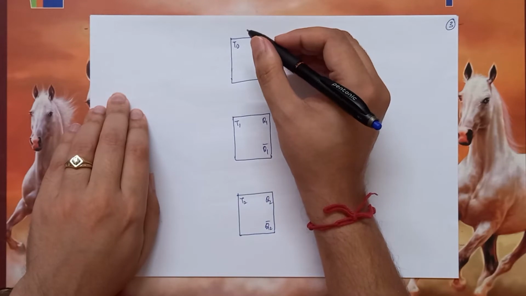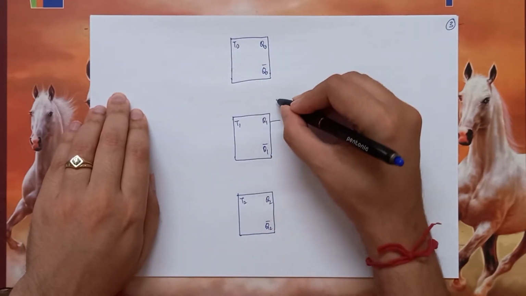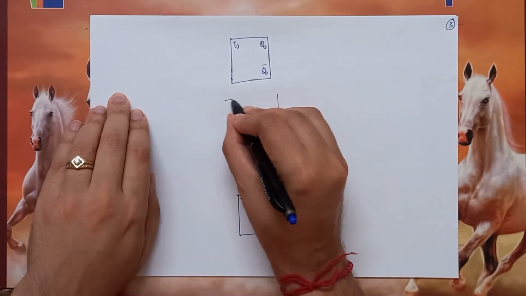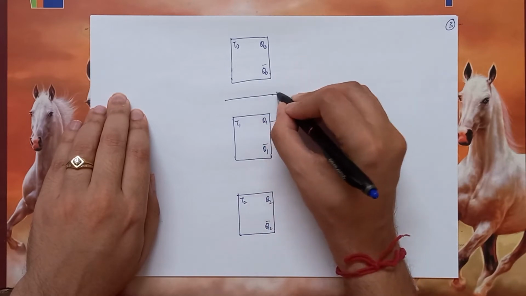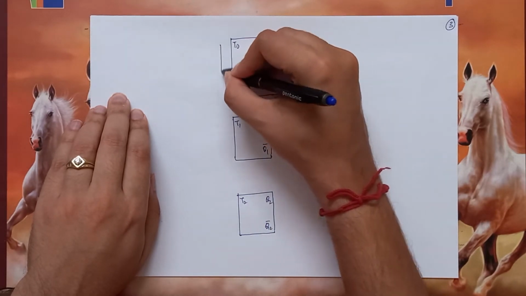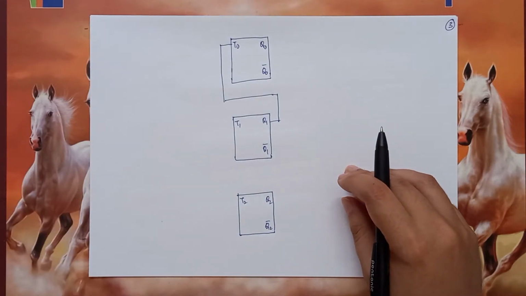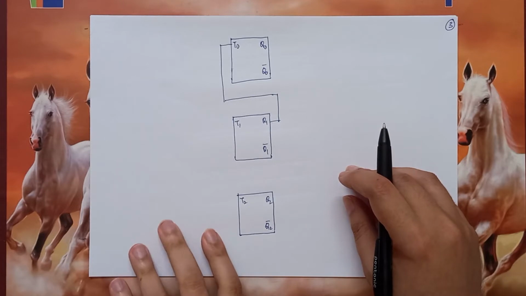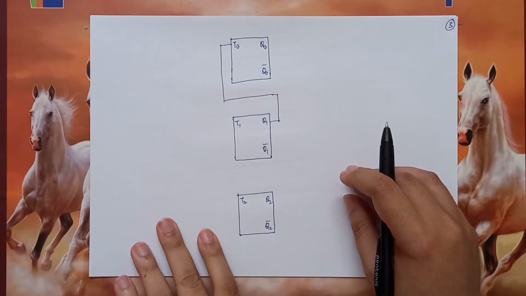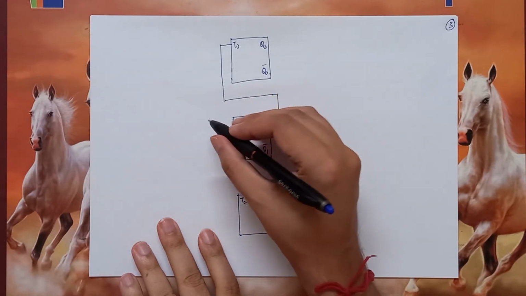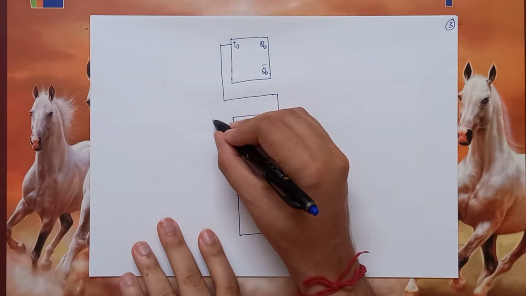So T0 is equal to Q1. So I can just simply connect Q1 over here and show. T1 is equal to a big expression, that is Q1 bar plus Q2 Q0 plus Q2 bar Q0 bar. So we will need an OR gate.